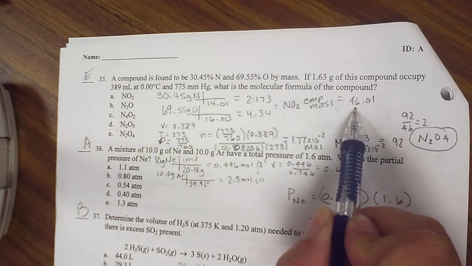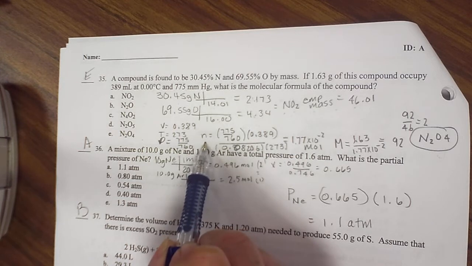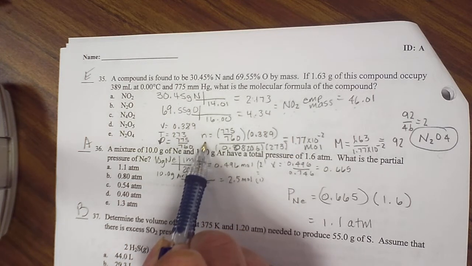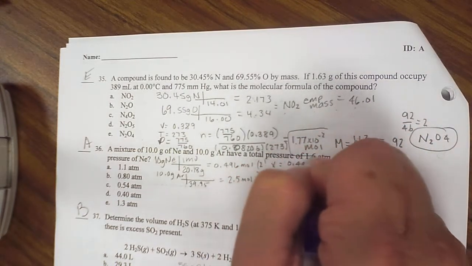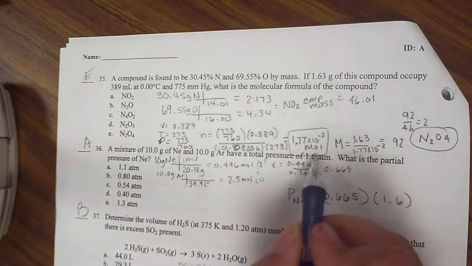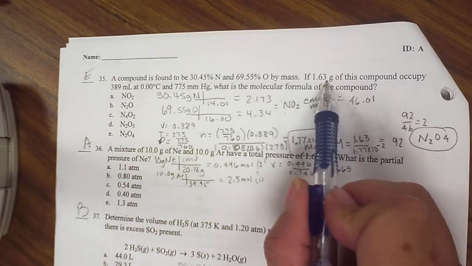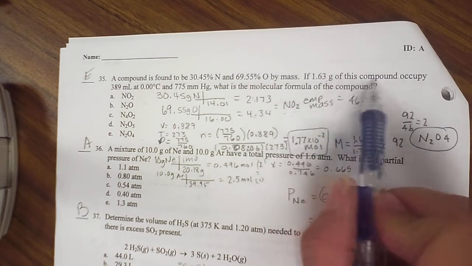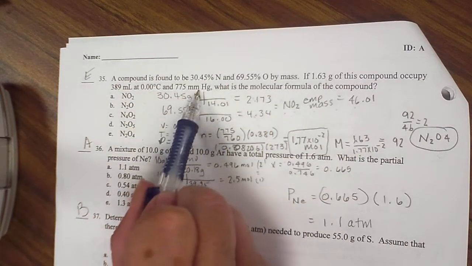Next, I used PV equals nRT to find the number of moles of this compound. When I did that, I found that I had 1.77 times 10 to the minus 2 moles. Now, they told me that 1.63 grams of this compound would occupy this many milliliters at this temperature and pressure.